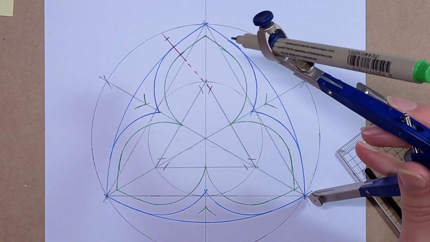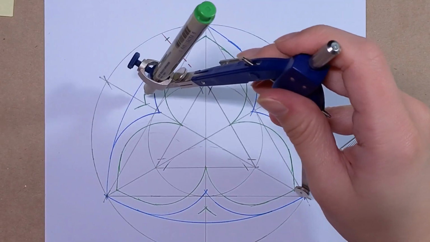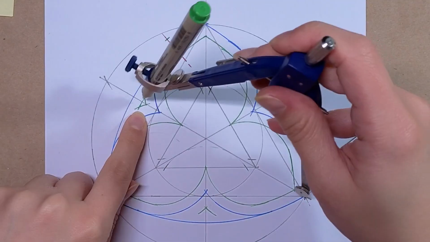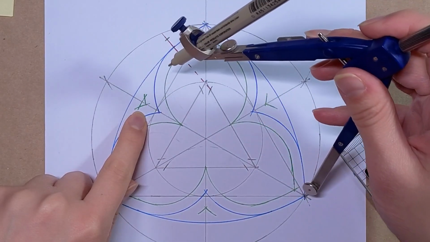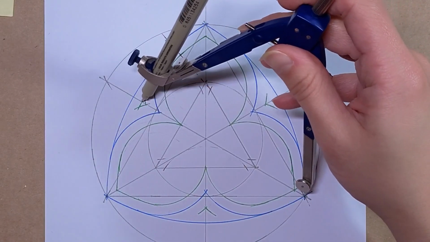And also, sorry, I forgot, with the same radius and same centers, we also can close off the little triangle we had started in between the petals. So this is on the same curve, this part.